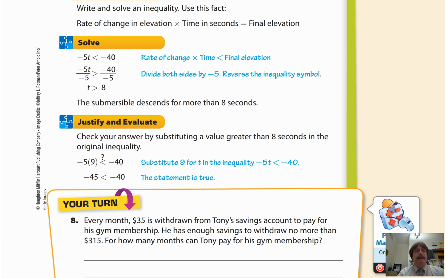We're going to go ahead and write and solve the inequality. So -5t is less than -40. So we're going to get rid of our -5, we have to divide by -5. So we have to switch this around because we're dividing by a negative. And then -40 divided by -5 is 8. So t is less than 8. Checking a value, 9 is greater than 8, so -5 times 9, is that less than -40?